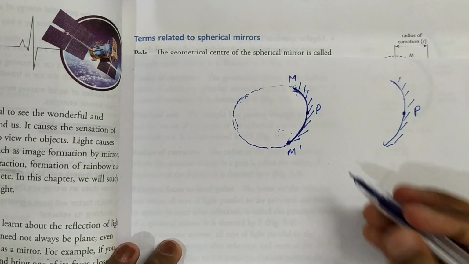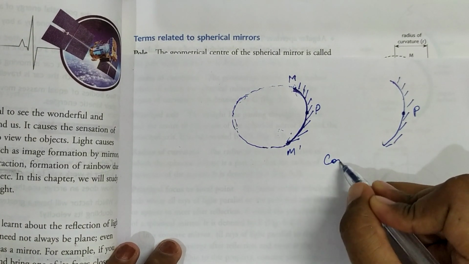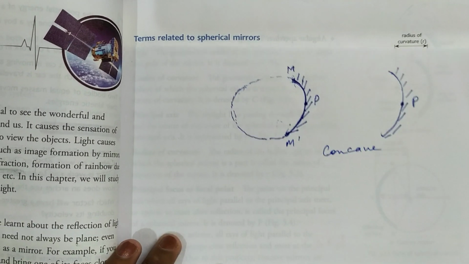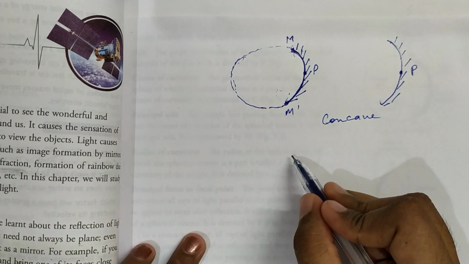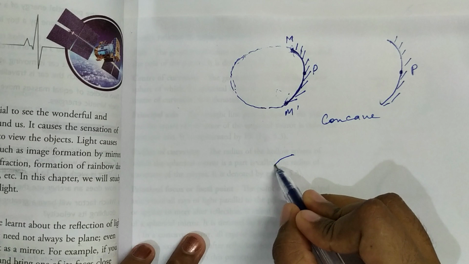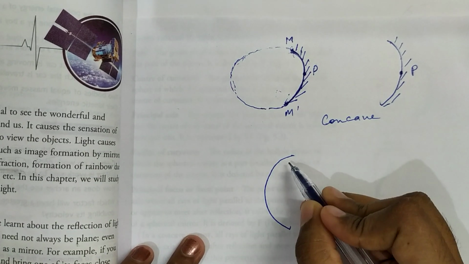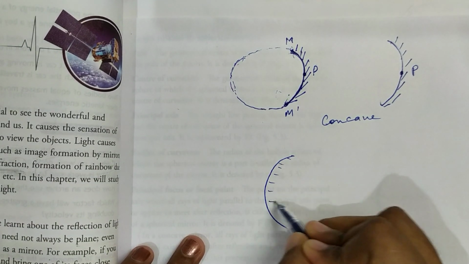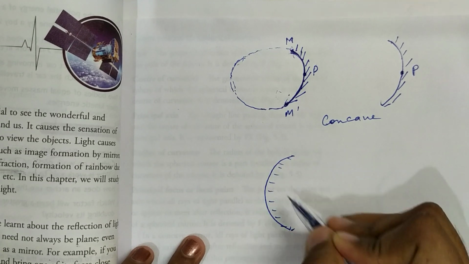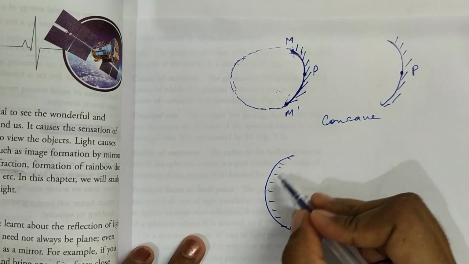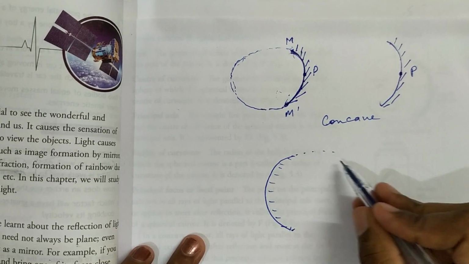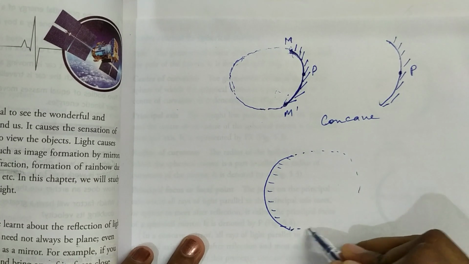And this was the case of the concave mirror. If I talk about convex mirror, you know that in convex mirror the inner side is polished and the outer side is reflecting. Same way here, it must be a part of the hollow sphere.